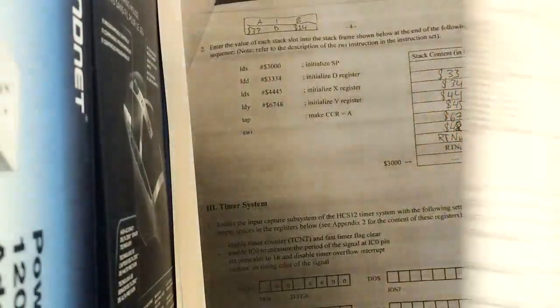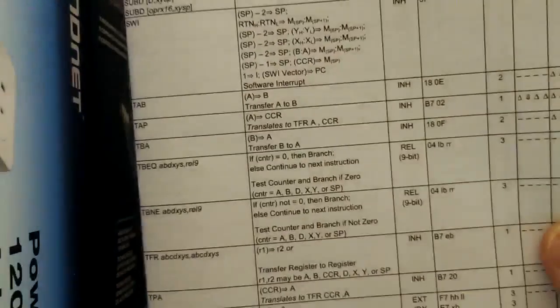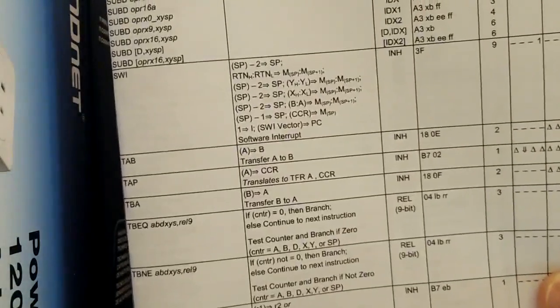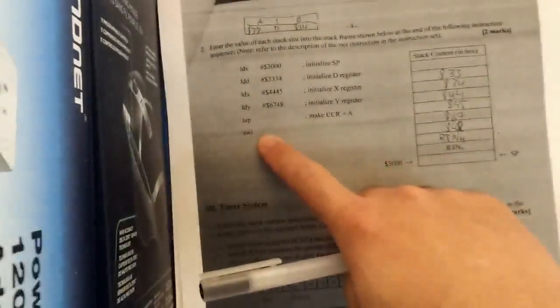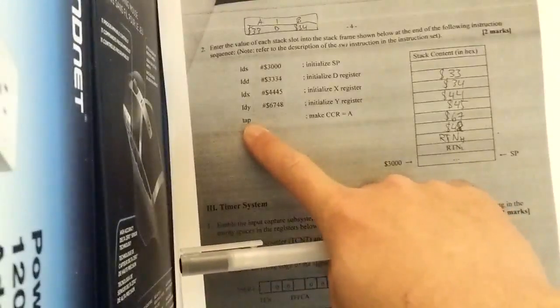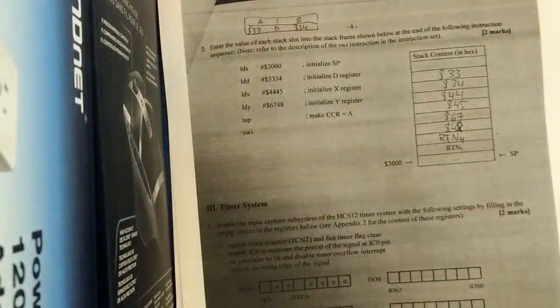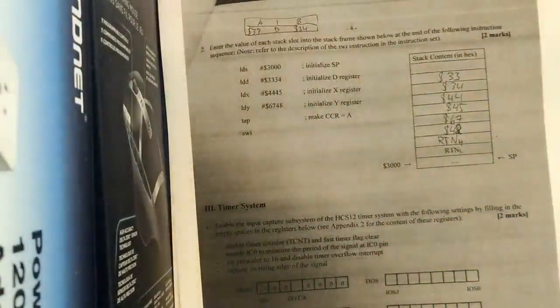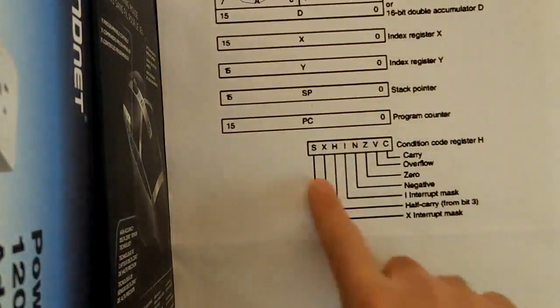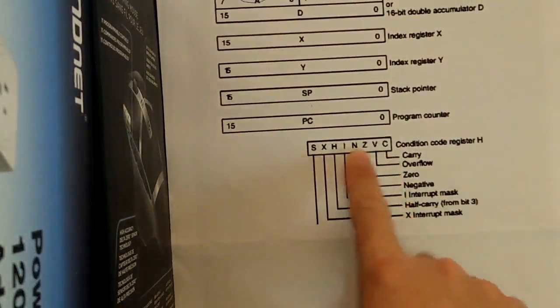Okay, and so the last one we're going to load in is called the CCR, right? And so that's what TAP does. TAP over here means transfer A into the CCR, which is the condition code register. So the condition code register is this, and it's a register in itself.